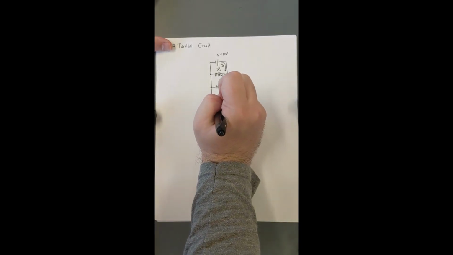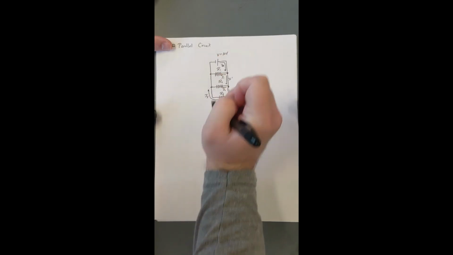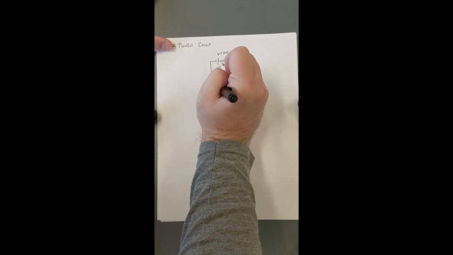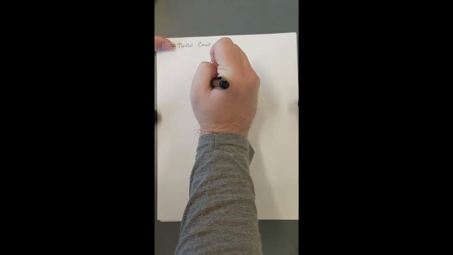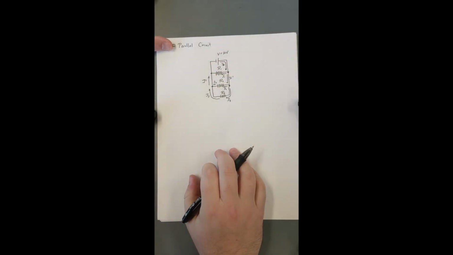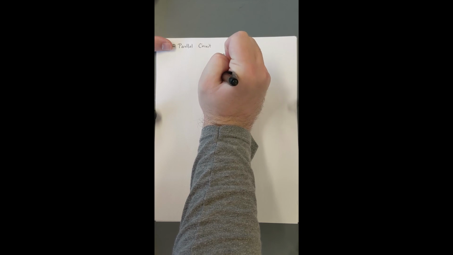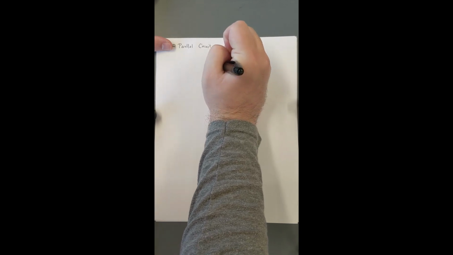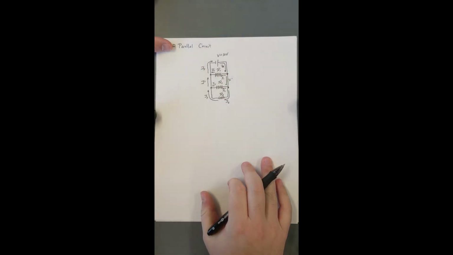That current should then flow through resistor 3 unchanged, and then recombine with current 2 to hopefully recreate I prime, and then I prime will reconnect with I sub 1, hopefully giving us back I sub P.